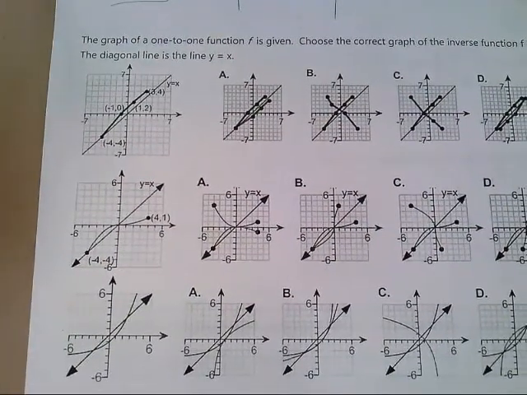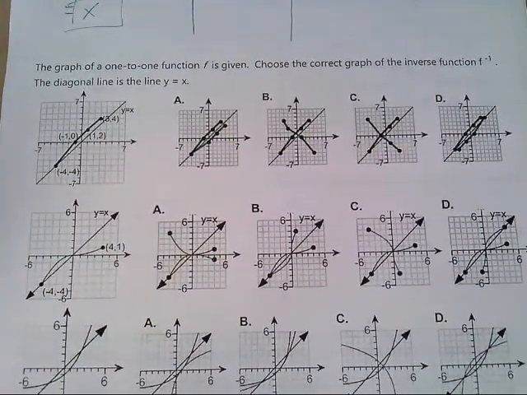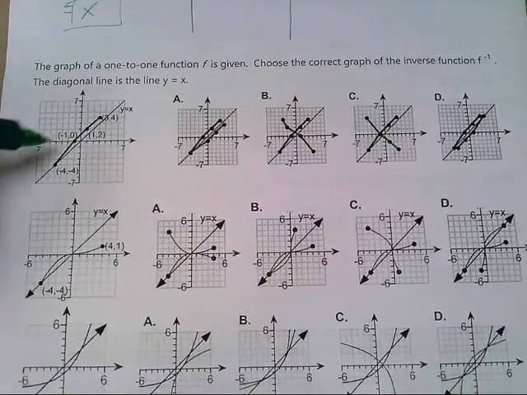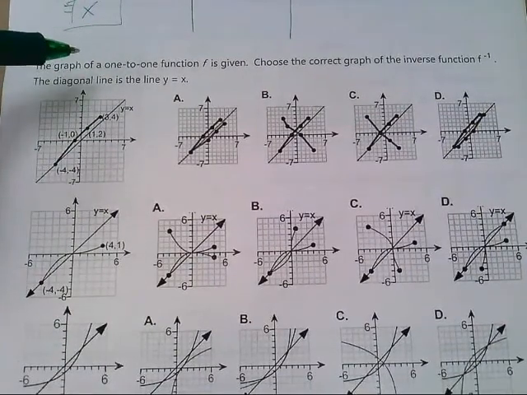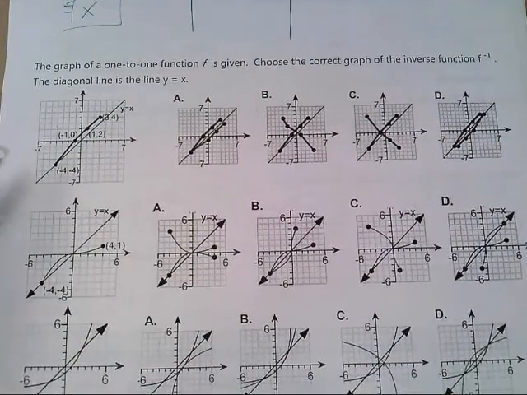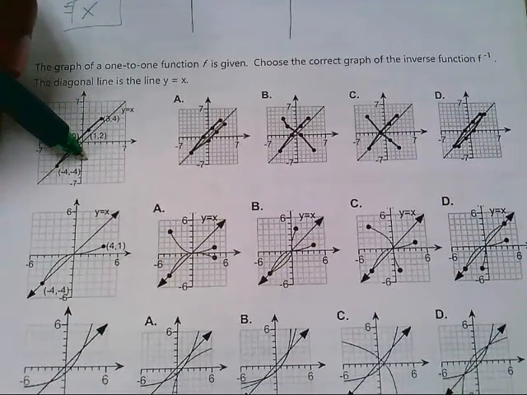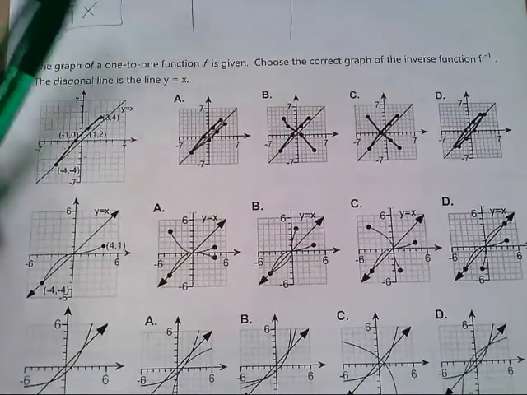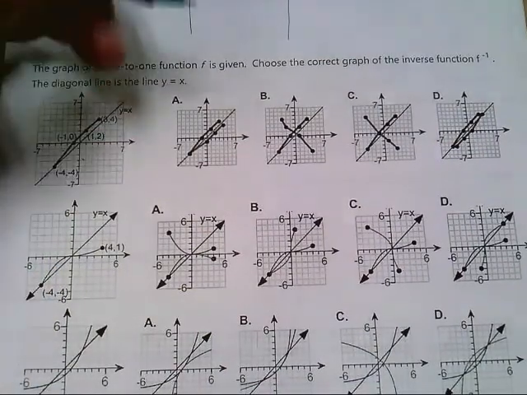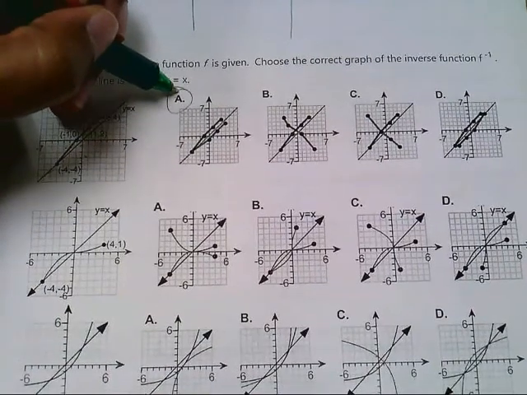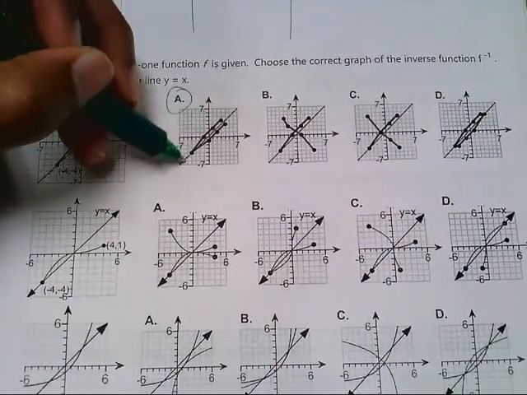Now, the graph of a one-to-one function is given. Choose the correct graph of the inverse function f inverse of x. The diagonal line is the line y equals x. So in order to know what the graph of the inverse function is going to look like, you simply take the line y equals x, which is these diagonal lines here, and you reflect it across that line. So we're going to take this graph, which is up here like this, and we're going to reflect it over the line in that direction. And that looks like it's answer choice A, because it's been reflected across that line. So this is what it looks like when you have that reflection.